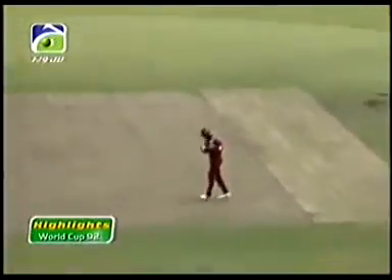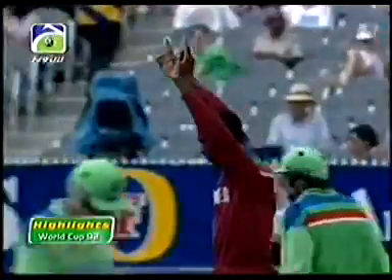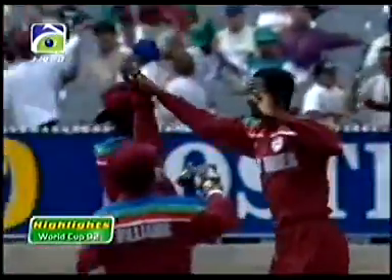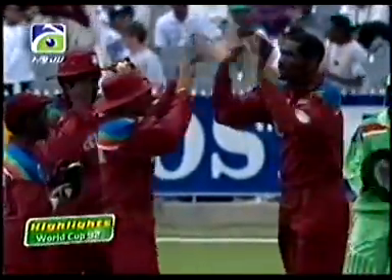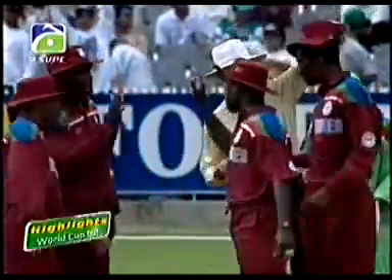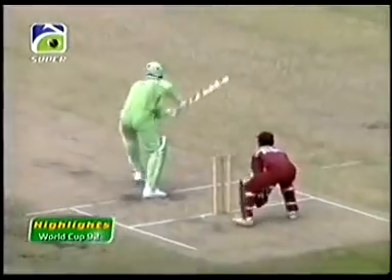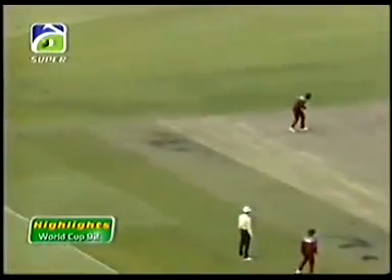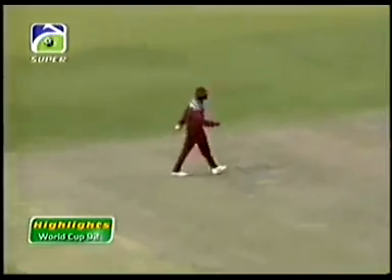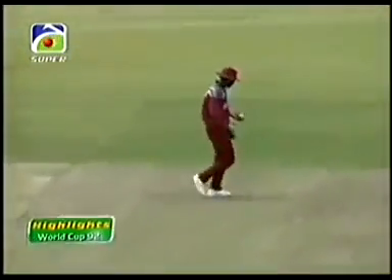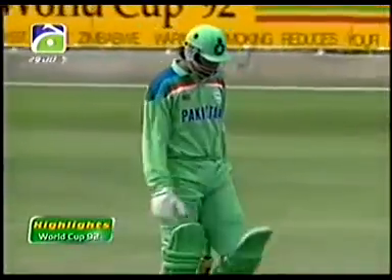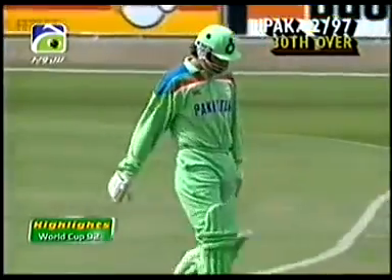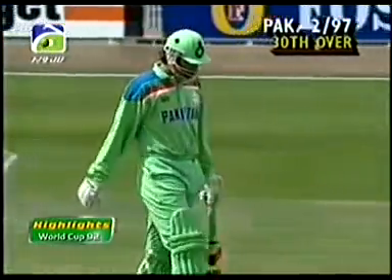In the air, that's out. Oh, that's the end of it, beaten by the change of pace there. He threw it up, a little bit of drift. It was straight to Carl Hooper. Inzamam's out. And that's a wicket the West Indies needed. Be very welcome not only to Richie Richardson, the skipper, but also to Roger Harper. It's quite a straightforward catch. Carl Hooper. Pakistan now 2 for 97 in the 30.